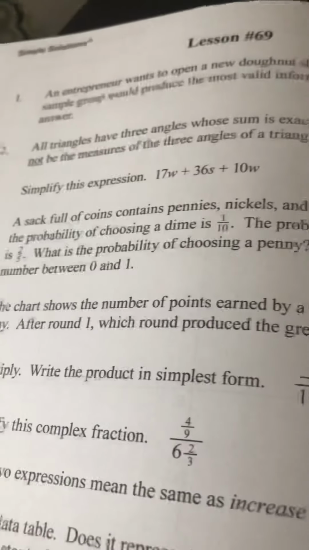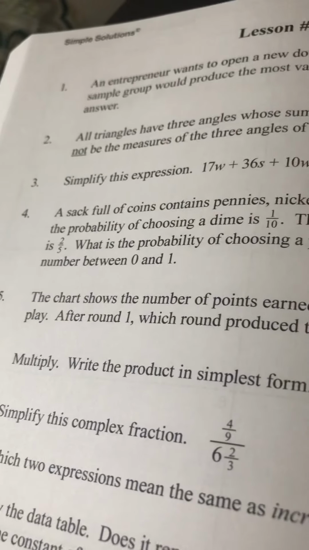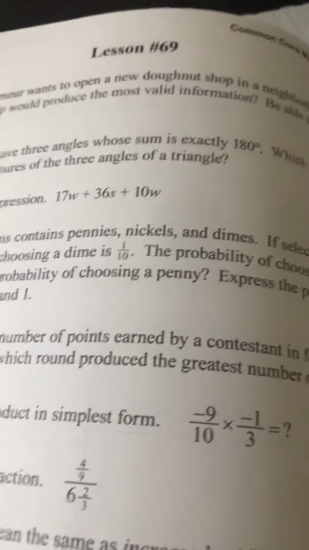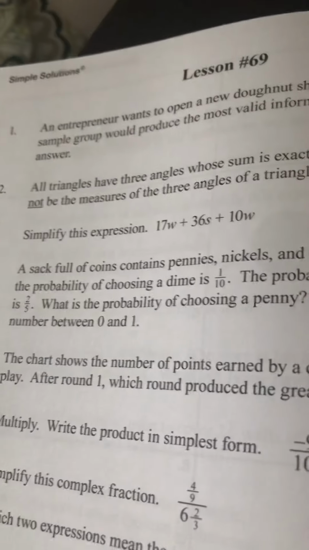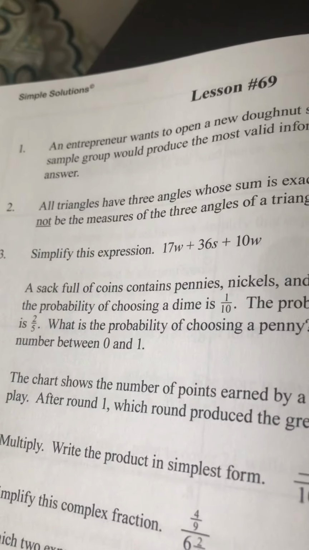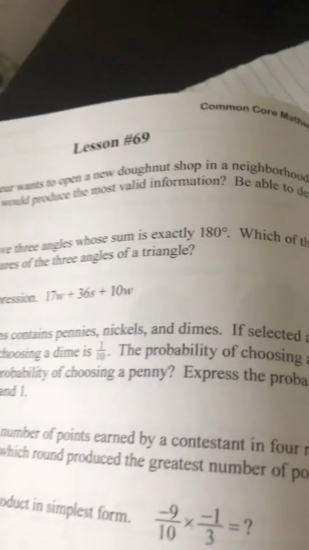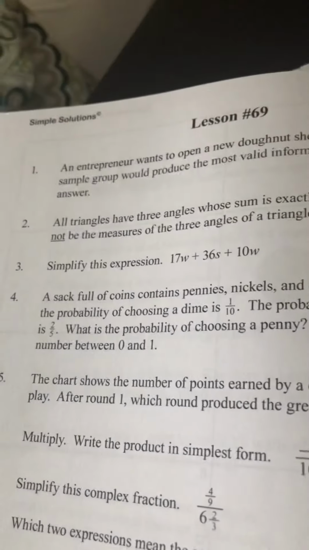All right, number 4, this is lesson 69. It says, number 4, a sack full of coins contains pennies, nickels, and dimes. If selected at random, the probability of choosing a dime is 1 over 10. The probability of choosing a nickel is 2 over 5. What is the probability of choosing a penny? Express the probability as a number between 0 and 1.